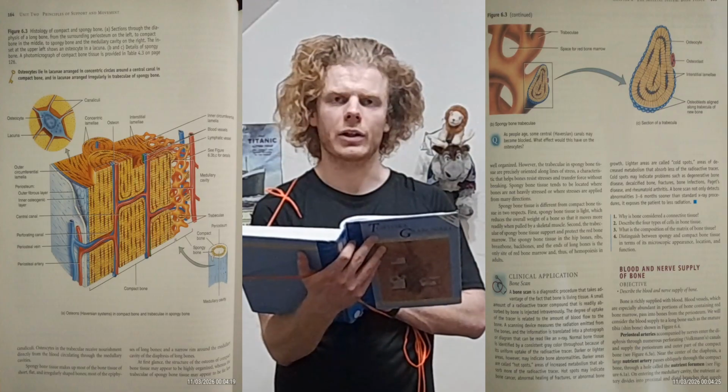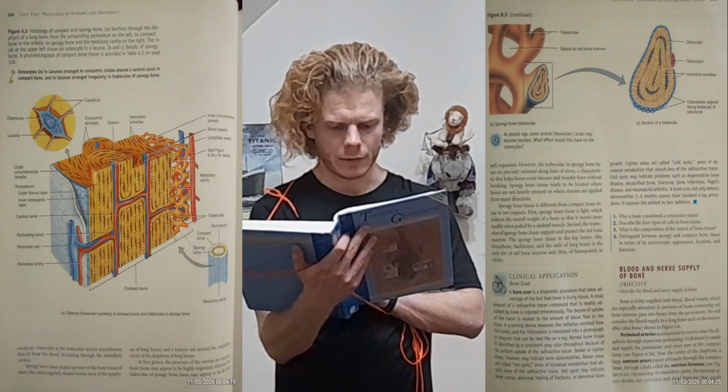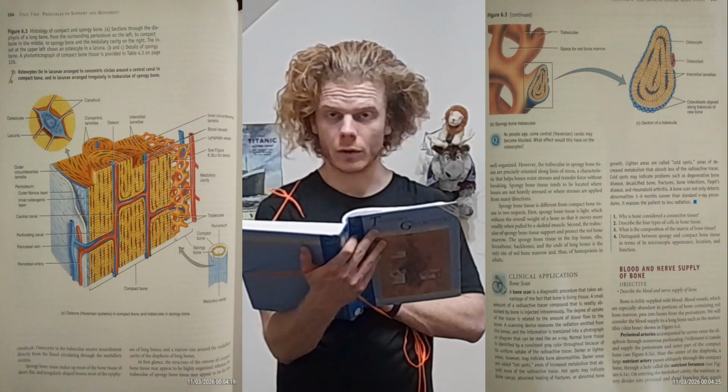Is there also calcification happening in the spongy bone? We never mentioned it. Would be interesting or not.